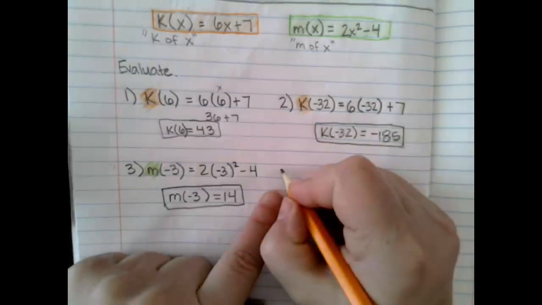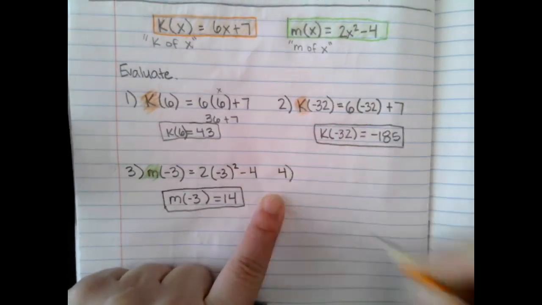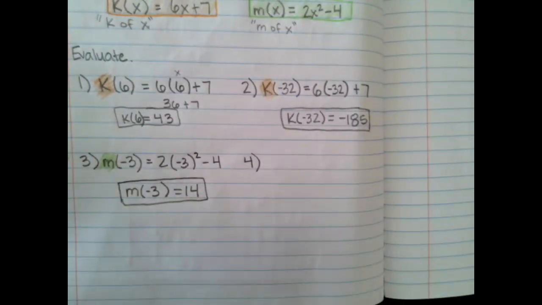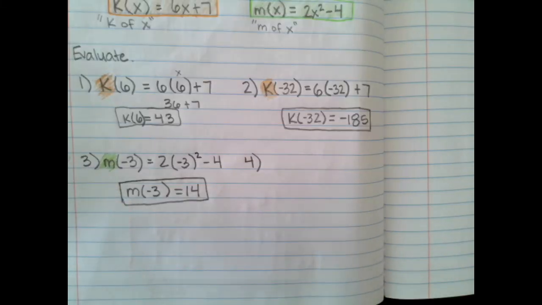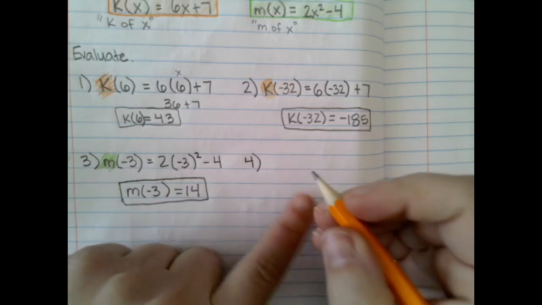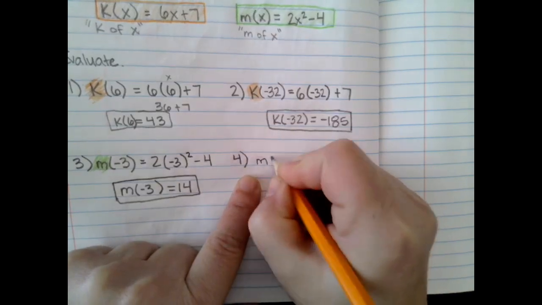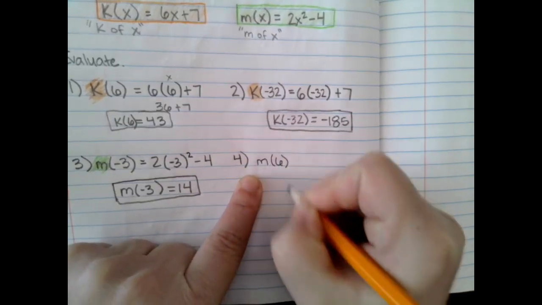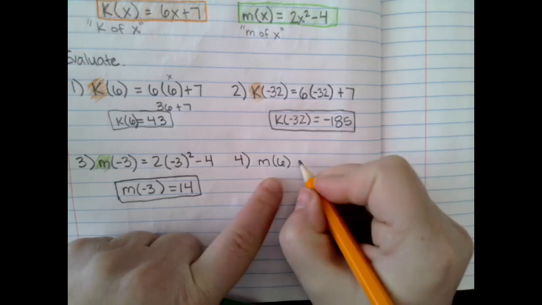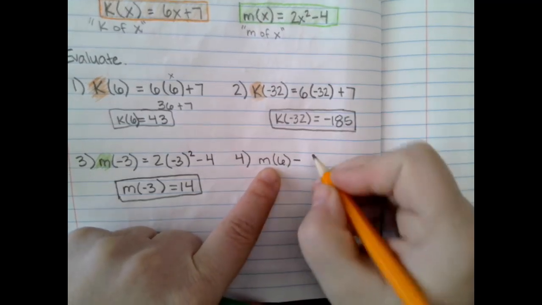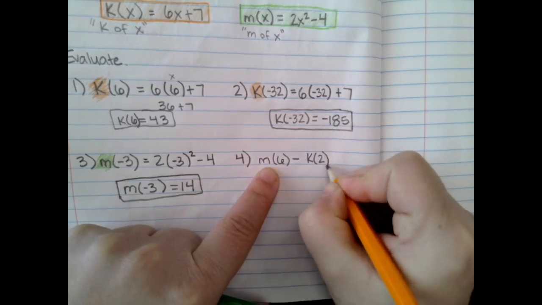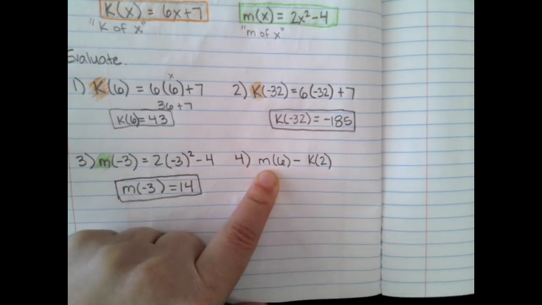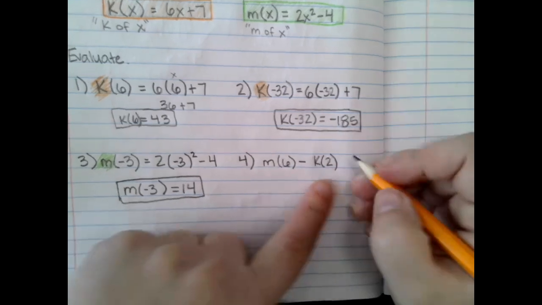All right, number 4. We have 2 more. We have number 4 and then number 5. We're going to step it up a little bit here. Do you guys feel like you kind of understand the basics here? You get it? Okay, this time we're going to say m of 6 minus k of 2 plus 4.